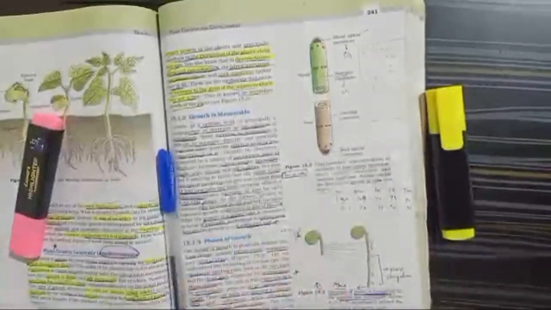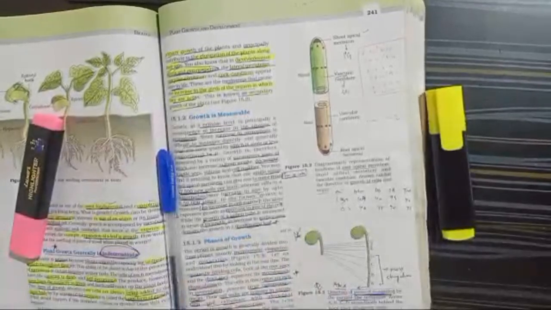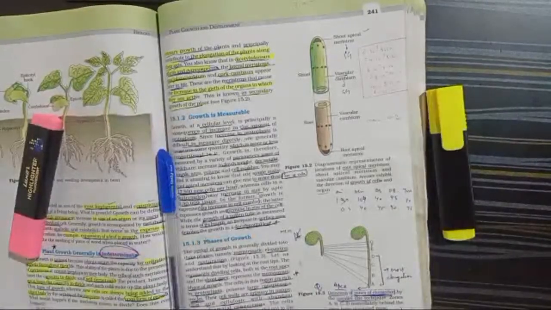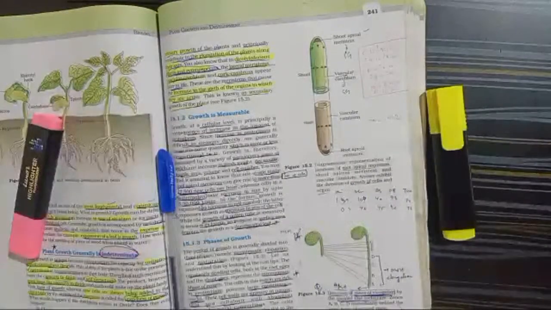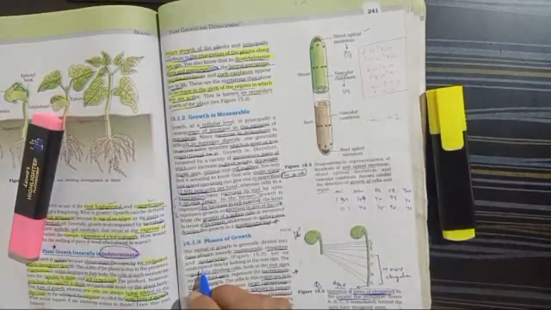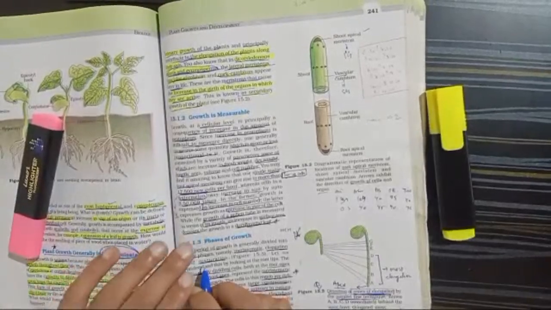We can measure growth using many different parameters: fresh weight, dry weight, length, area, volume, number of cells. For example, in maize we measure growth in the form of number of cells. Similarly, in watermelon we measure growth in the form of increase in size. In the pollen tube we define growth as increase in length, and increase in area can be considered as growth in the dorsiventral leaf.